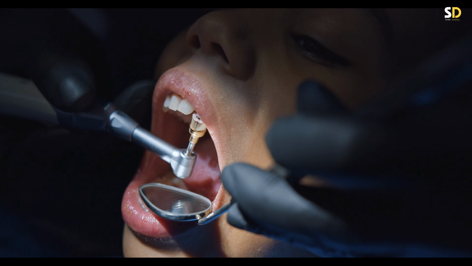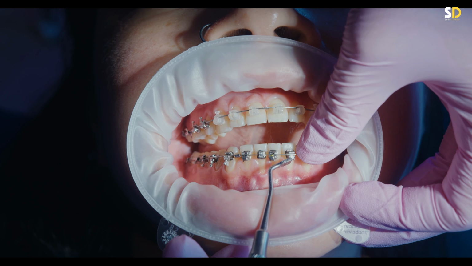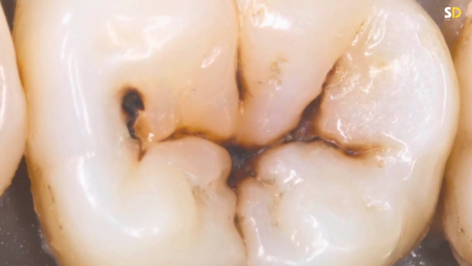While white or straight teeth are often linked to good oral hygiene, a clean and healthy mouth can still have stained or crooked teeth. To enhance the appearance of their teeth, people may opt for tooth whitening treatments and orthodontics.